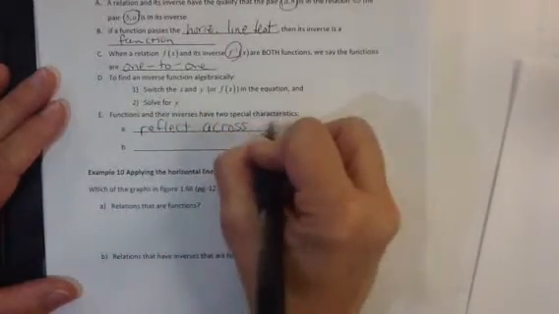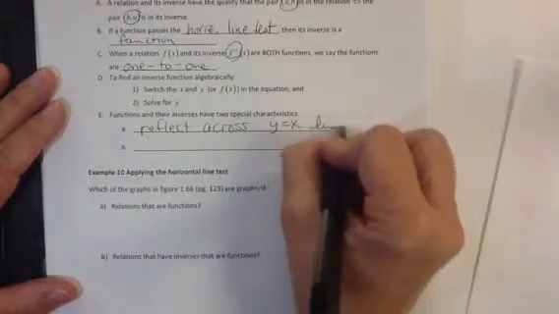Now this notation stands for inverse. It does not stand for reciprocal. The way we have found them algebraically is we switch the x and y, and then we solve for y. Now functions and their inverses have two special characteristics. They reflect across the line y equals x.